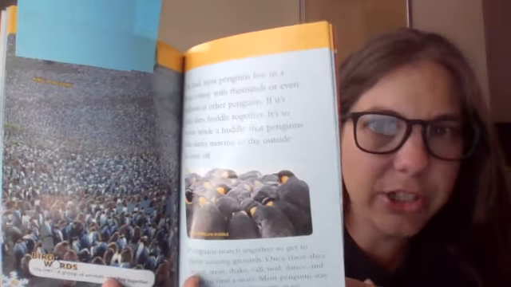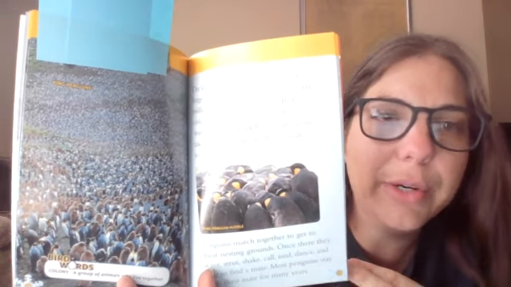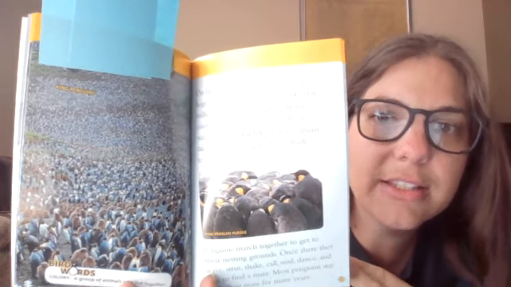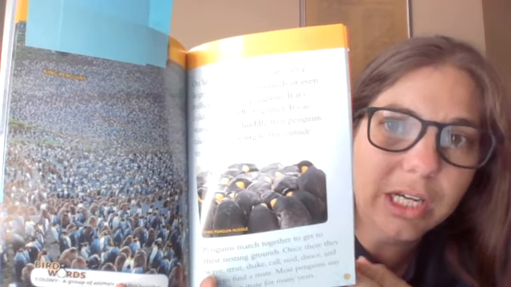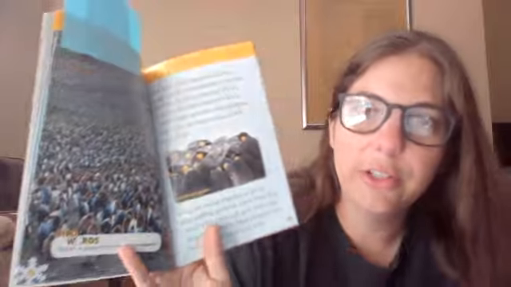On this page, I've covered up the heading. I want to read the page to you first. Listen to what I read and look at what you see in the pictures to see if you can come up with a good heading yourself. So listen to what I'm reading about first.